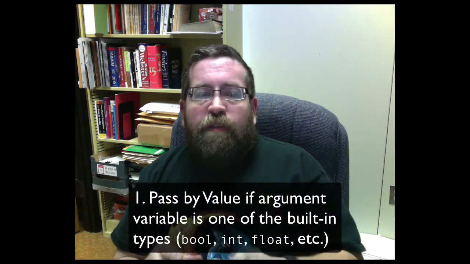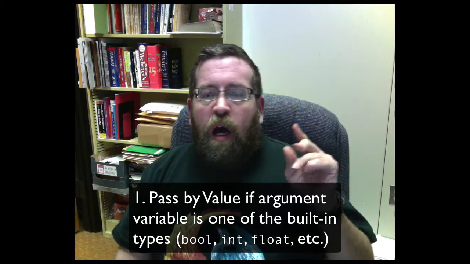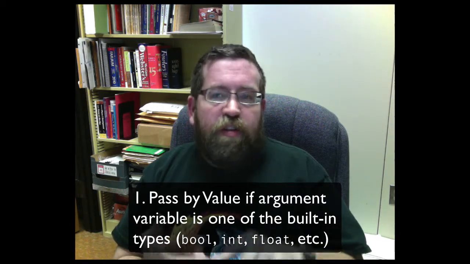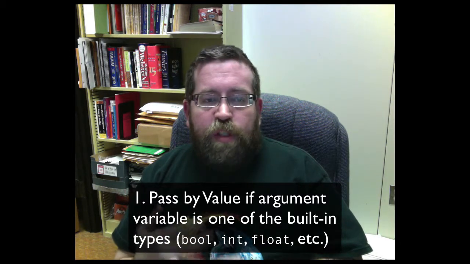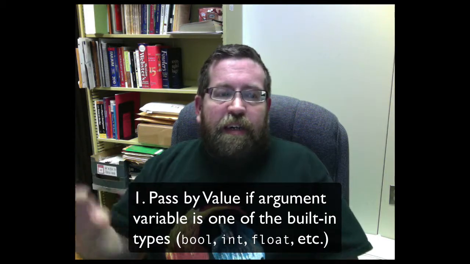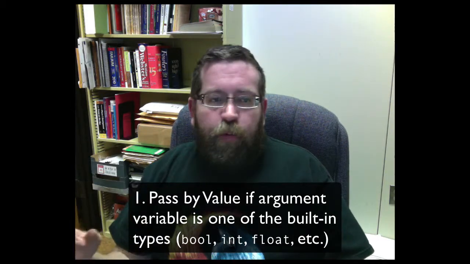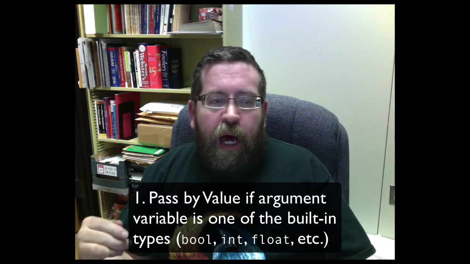If your argument variable is one of the fundamental built-in types, bool, int, float, objects of these types are so small that passing by reference usually doesn't give you any boost in performance. It doesn't really do anything for the efficiency of the program. So you're better off just passing by value.